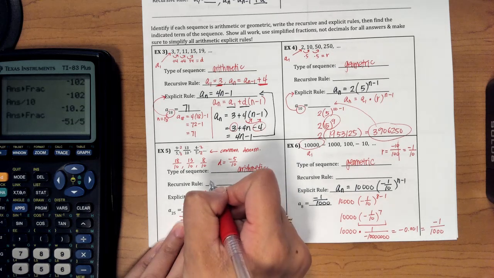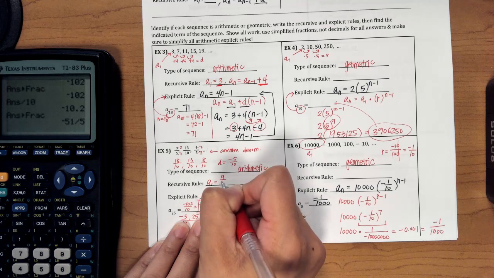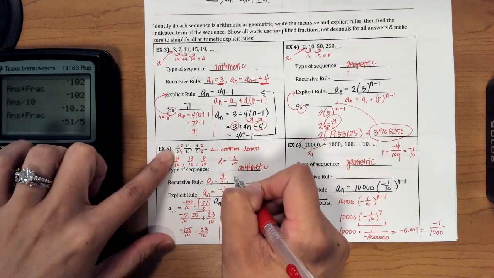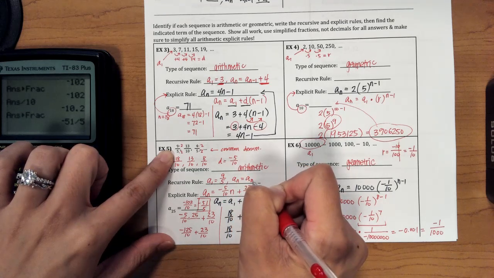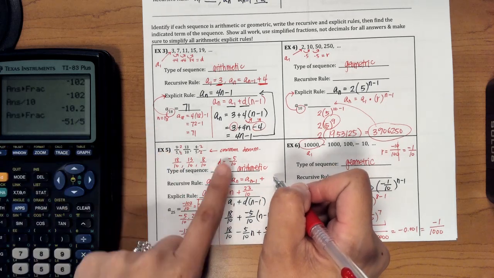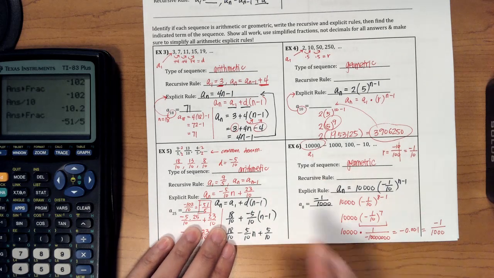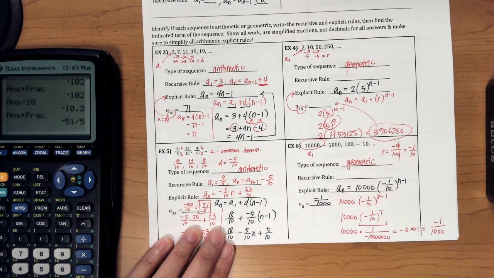Recursive rule. A sub 1 equals 9 over 5, right? That's what we're starting with. And then each term, a sub n, equals the previous term, a sub n minus 1, plus, I should say minus, sorry, because it's not plus, minus 5 over 10. Okay.